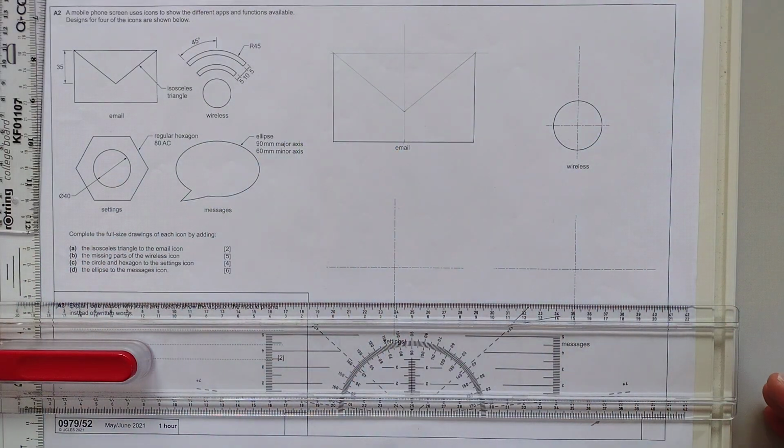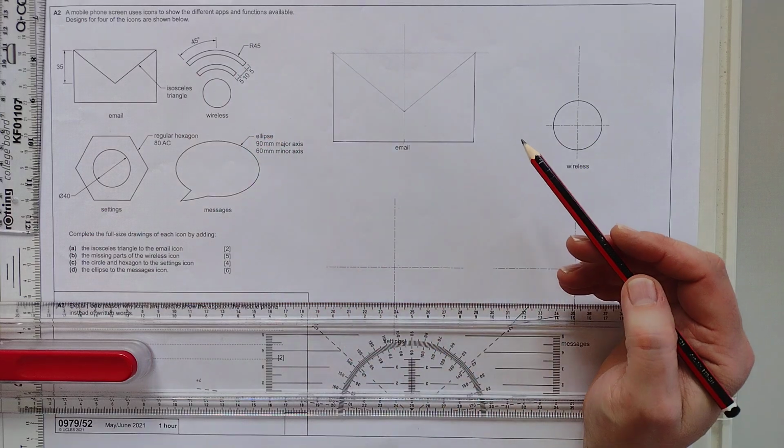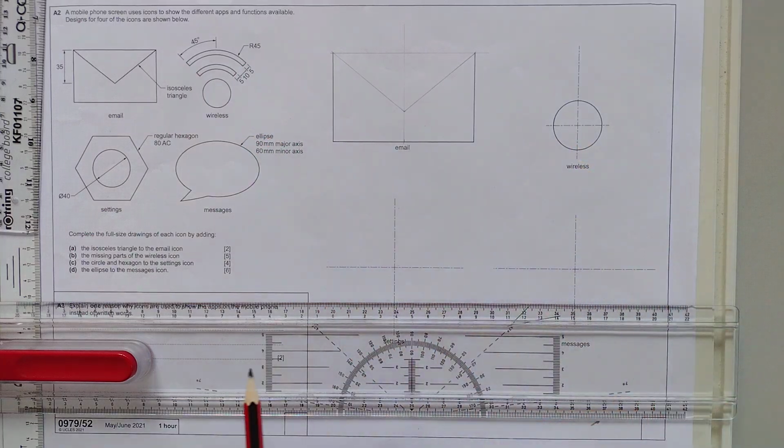So next we've got, there's a lot of radiuses here. So you're given 45 degrees, so it's going to be a 45-degree angle.